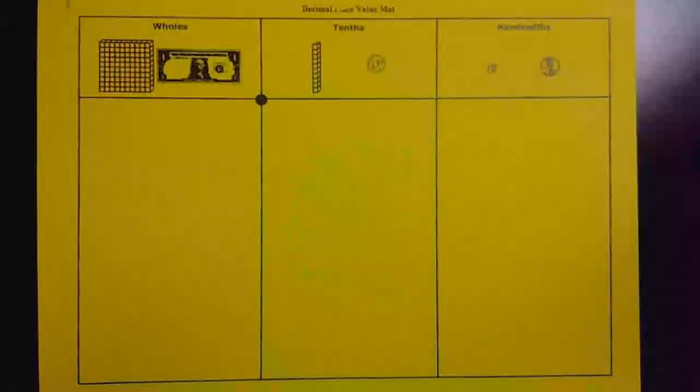This week we are revisiting decimal place value. Our focus will be to turn decimals into fractions, which I hope you enjoyed before because I know I enjoy this topic.